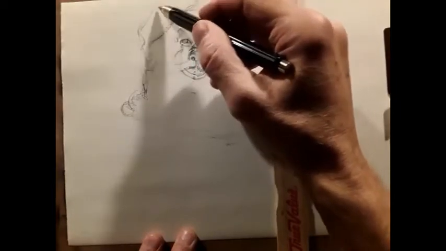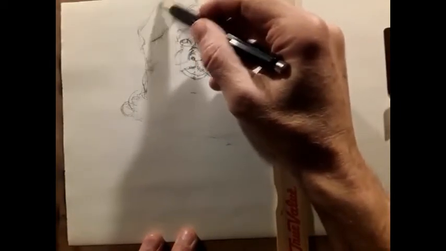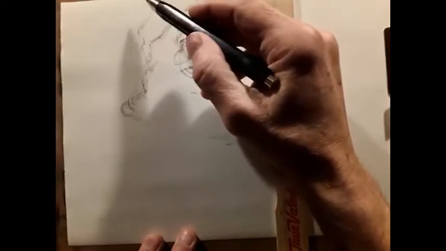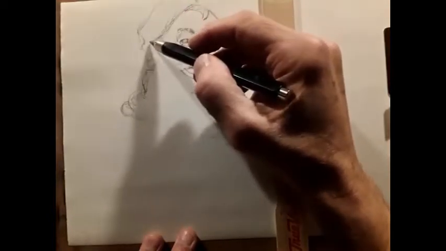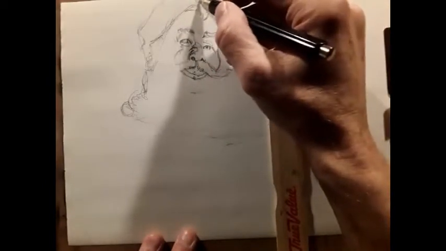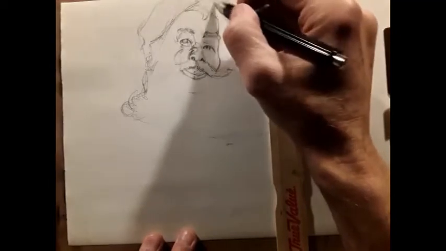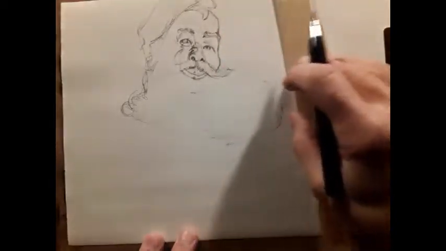I'm just sketching in the furry brim of this. Is that a brim or a bill? I don't know what that is. Maybe a brim, furry brim. Okay, this needs a little bit of detail on his eye.